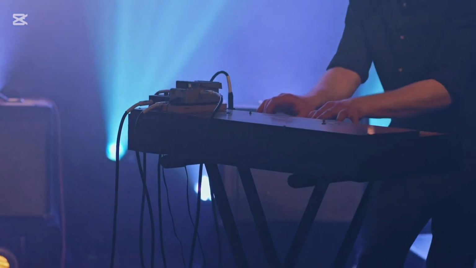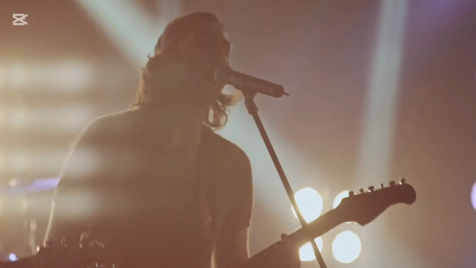Musicians in a rock band usually play electric guitars, keyboards, and drums. The singer often plays a guitar too.